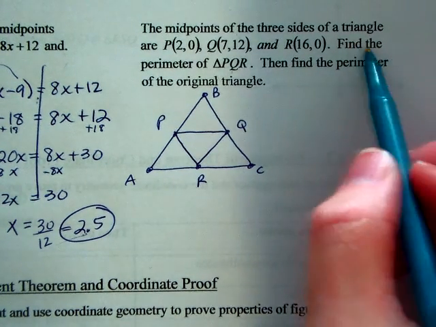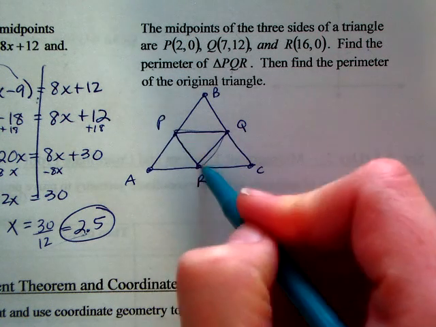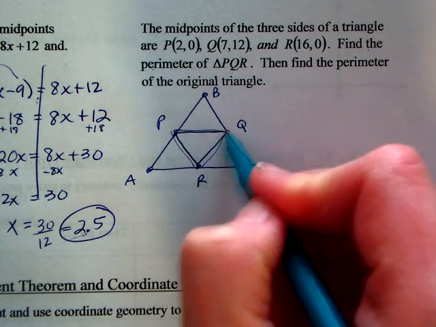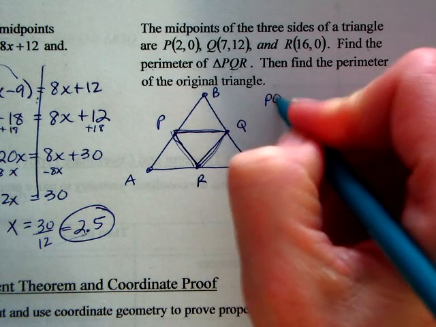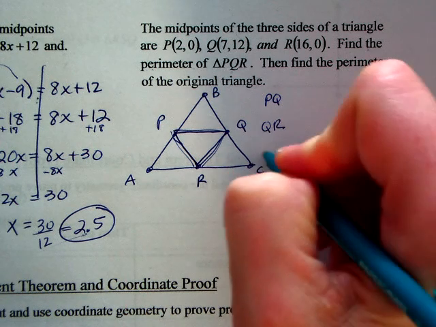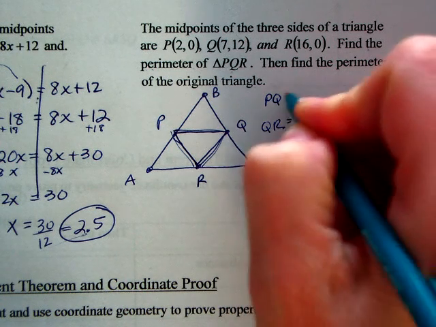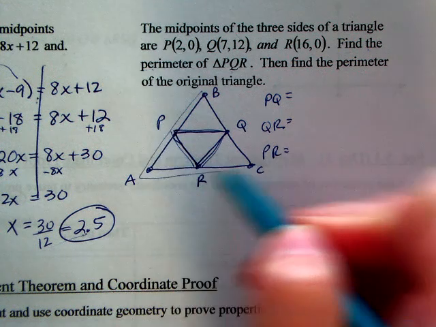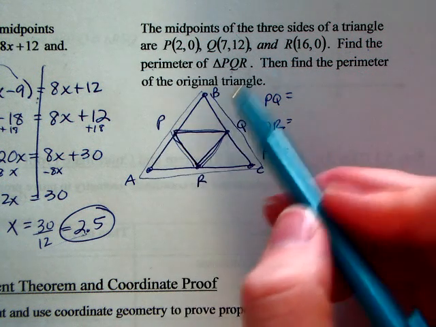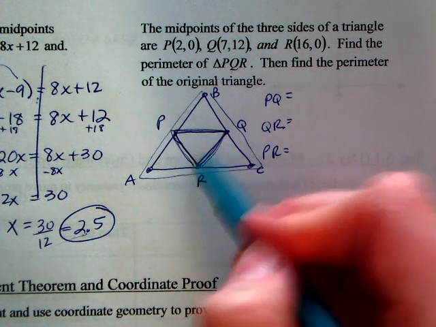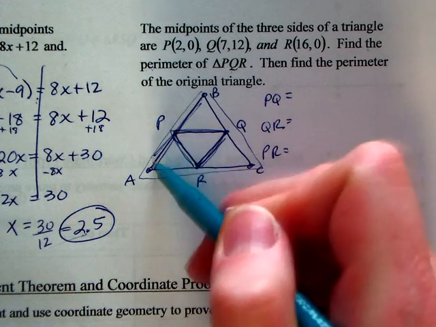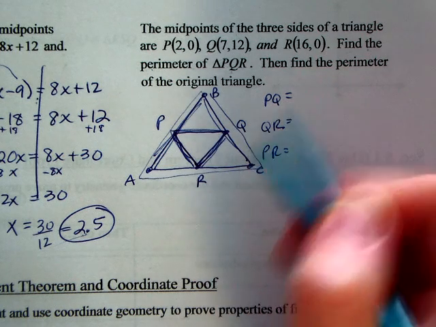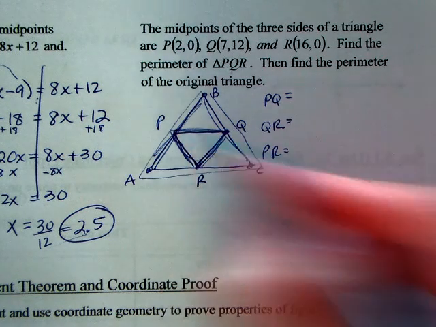They want me to find the perimeter of PQR, all the way around, which means I need to do 3 distance formulas: PQ, QR, and PR. I need the distance of all of them. Then they want me to find the perimeter of the original, big triangle. What's handy about mid-segments is that since they are exactly half of their opposite side, once I find the perimeter of the little triangle, I just have to double it.